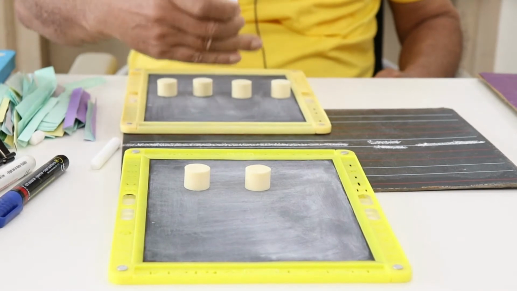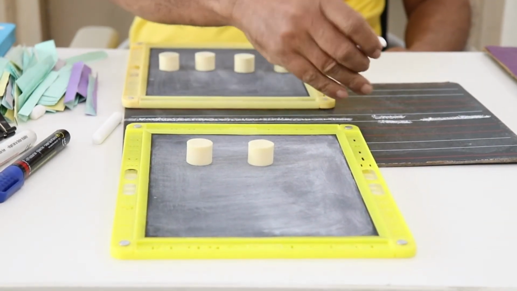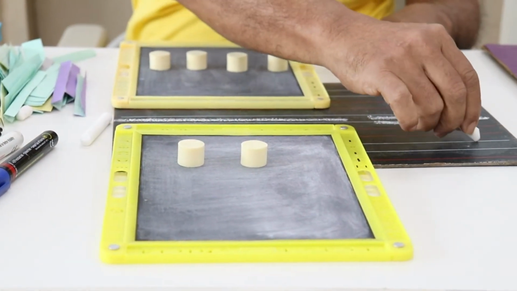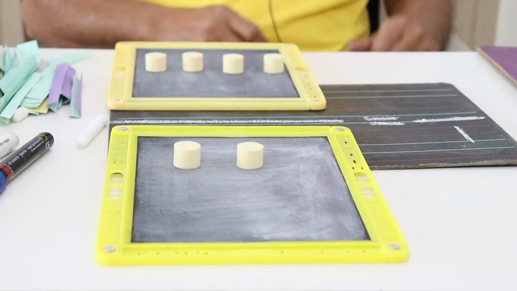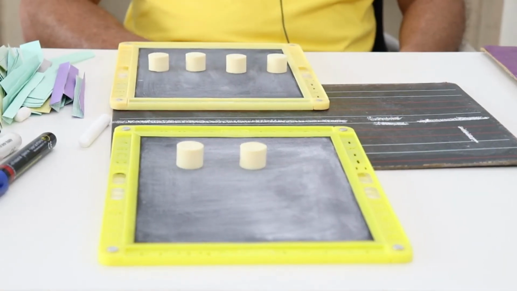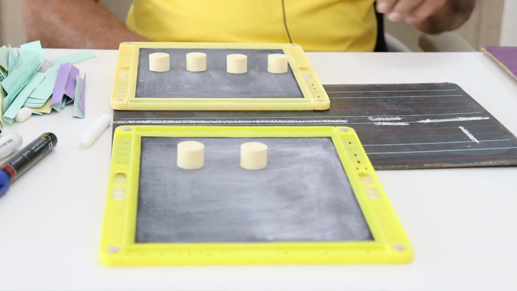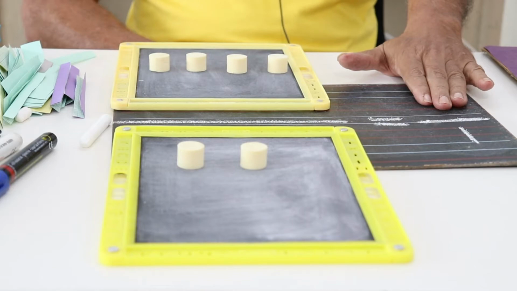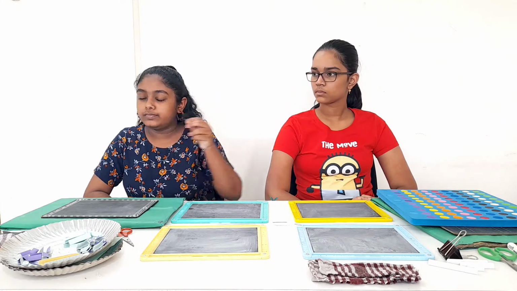So this upon this is equal to, and here I write 1. Can you see the problem? Dhyan Jyoti, what should I write here? 2.